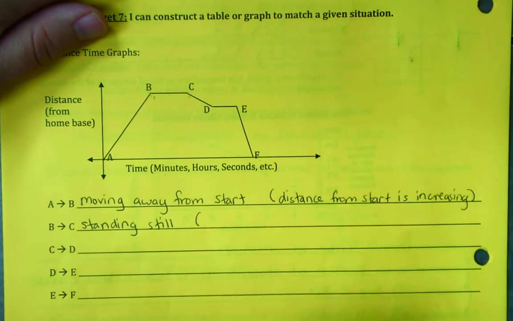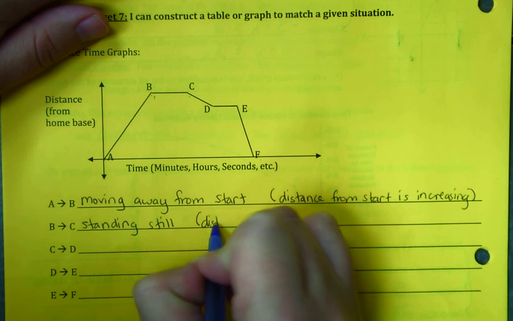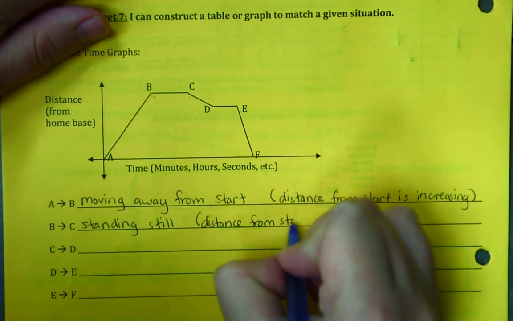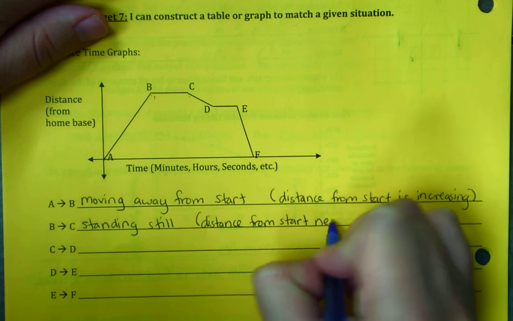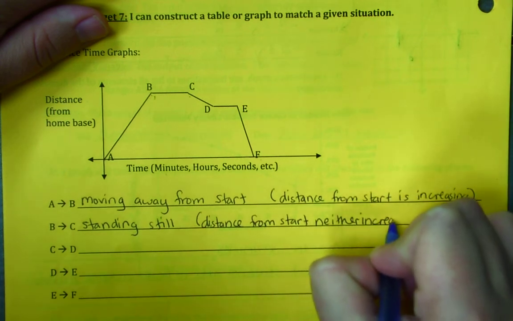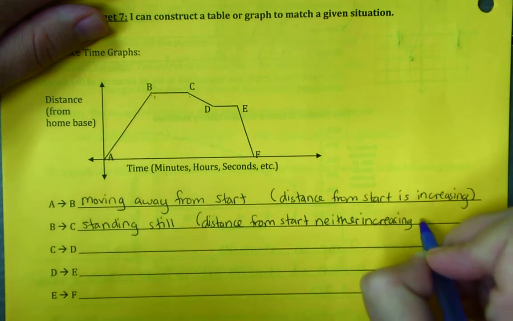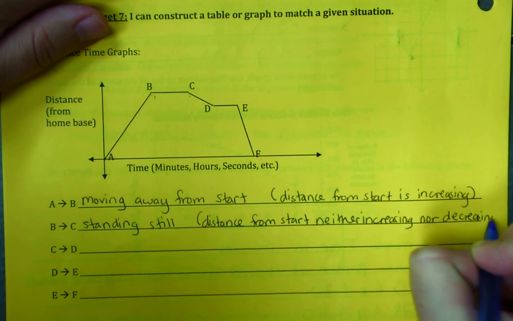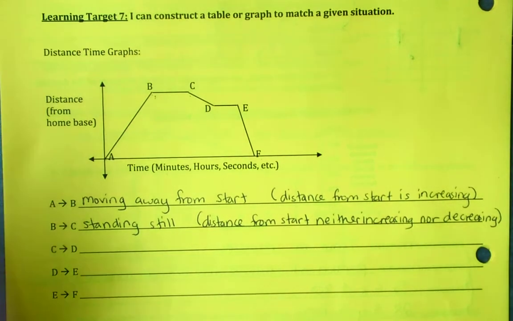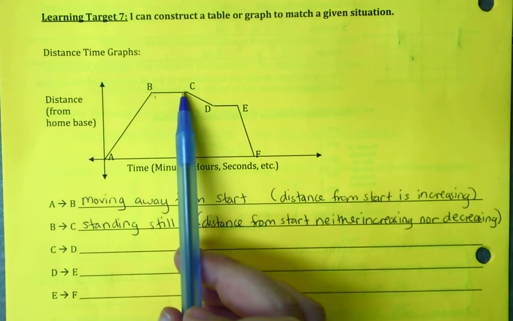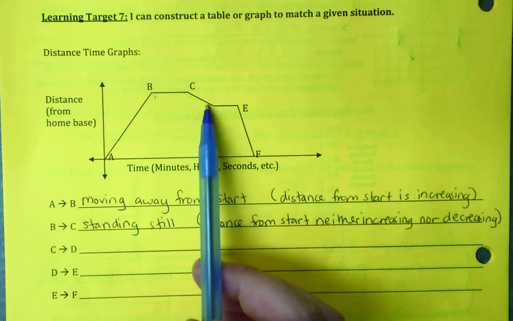And then in parentheses, I'm going to say distance from start neither increasing nor decreasing. The distance from start is neither increasing or decreasing. It's staying flat.